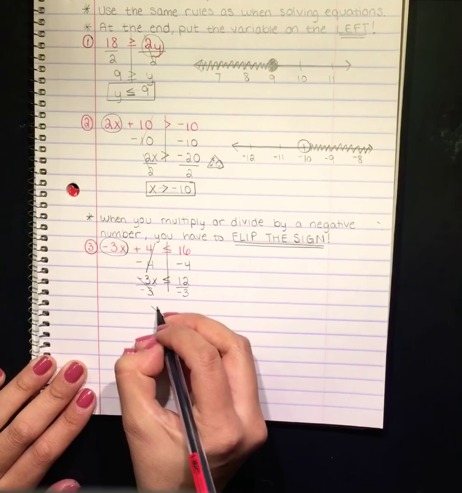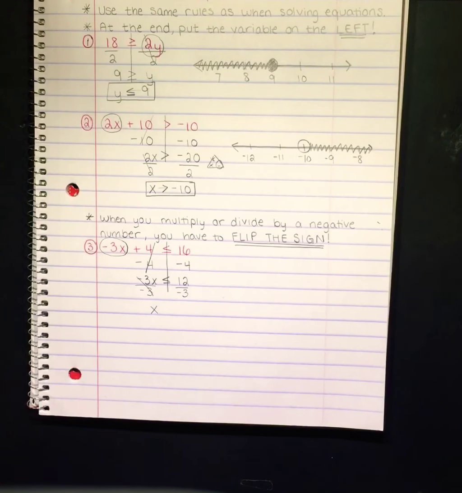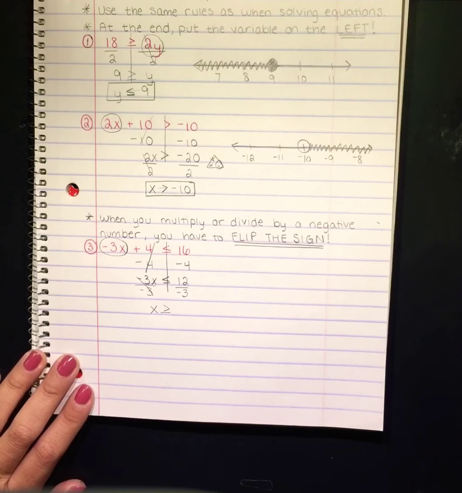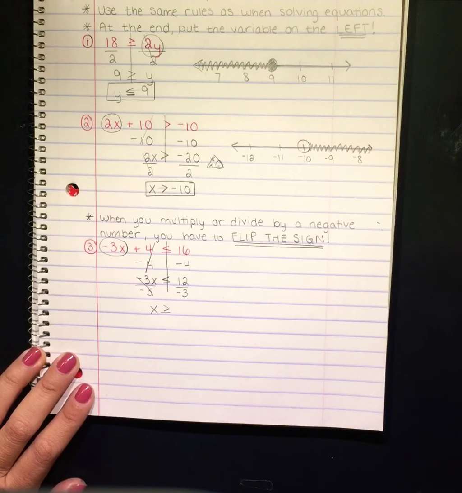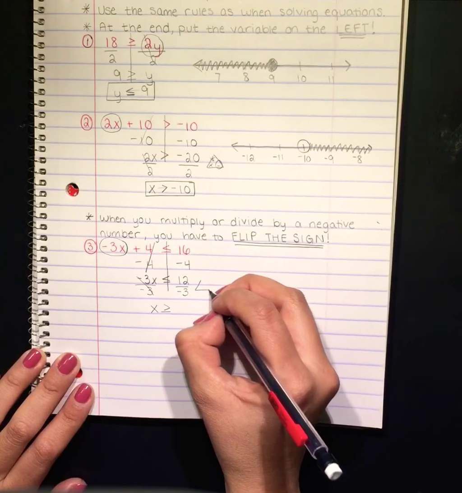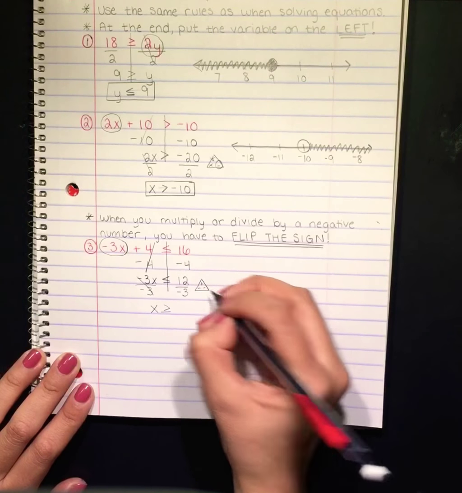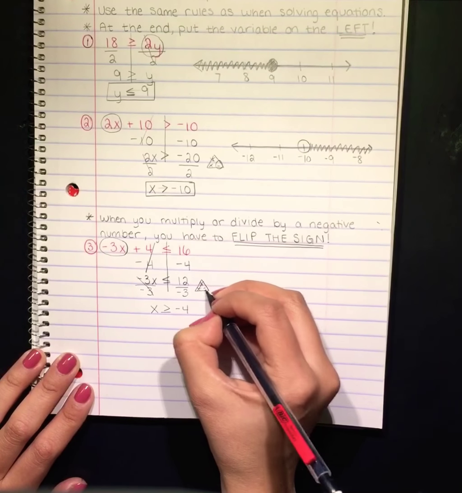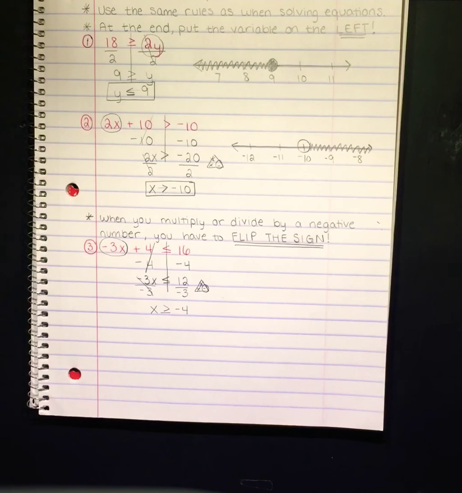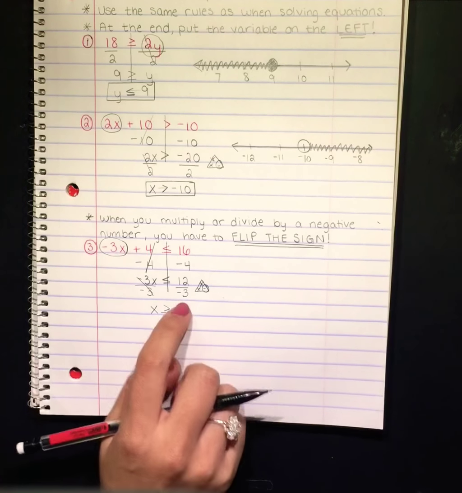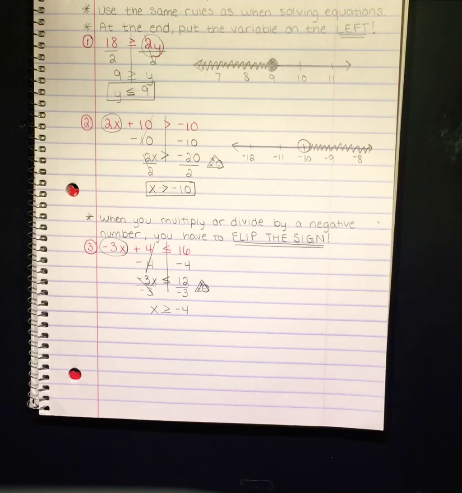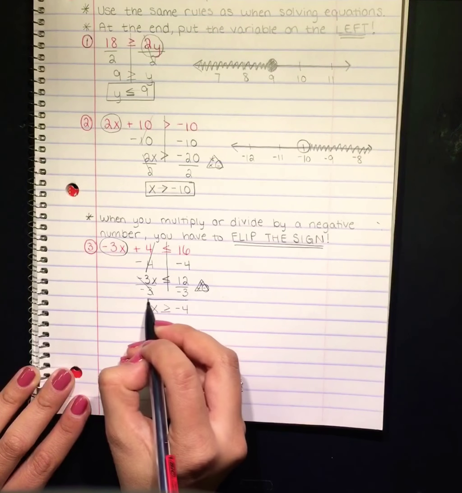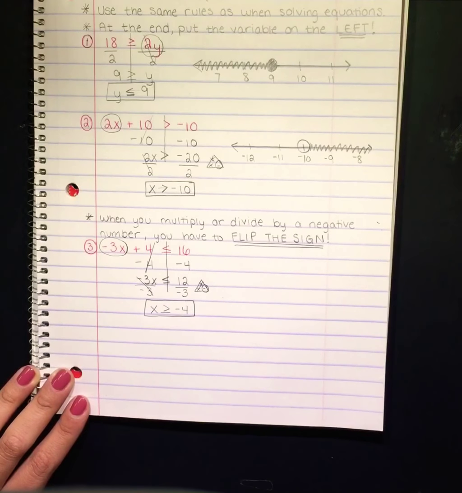So these cancel. Now I have x, and we got to flip it. So it's going to be greater than or equal to negative 4. Does that make sense? So see how this number on the bottom was negative? That means I'm going to have to flip that sign. And then this is our final answer. Is the variable on the left? Yes. So put a box around it.